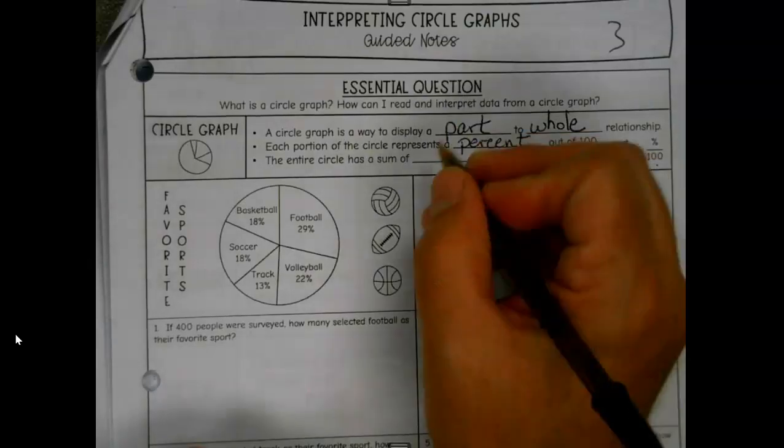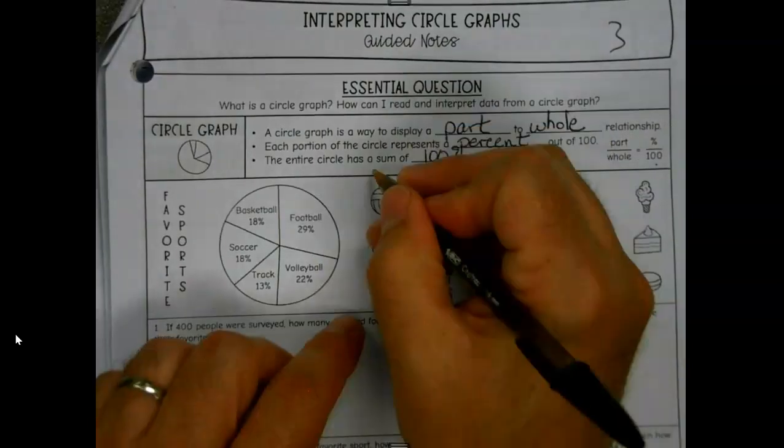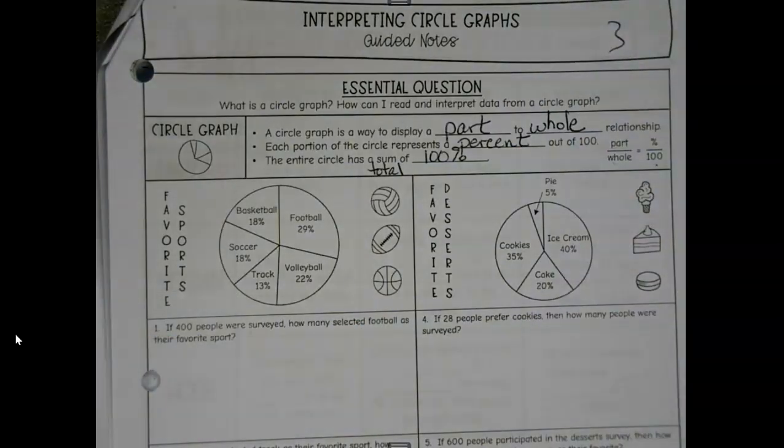And so our entire circle always will have a sum or a total of 100%. It won't be 98, it won't be 103, that'd be interesting, but it'll add up to 100. So if we've got something here, like we do with these two pie graphs or circle graphs with favorite sports and favorite desserts, kind of play the left for these and the right for these. So if 400 people were surveyed, that's a pretty good chunk of people. How many selected football as their favorite sport?